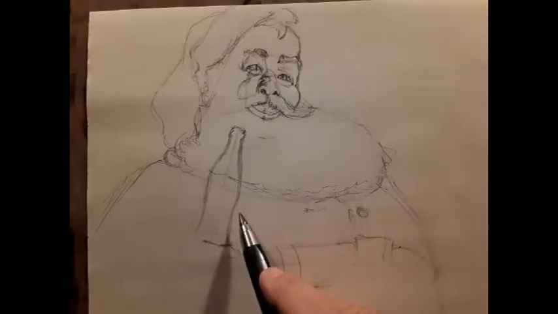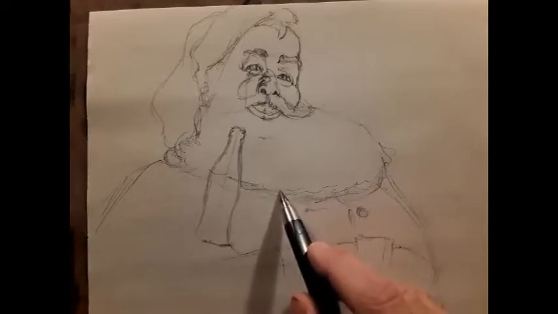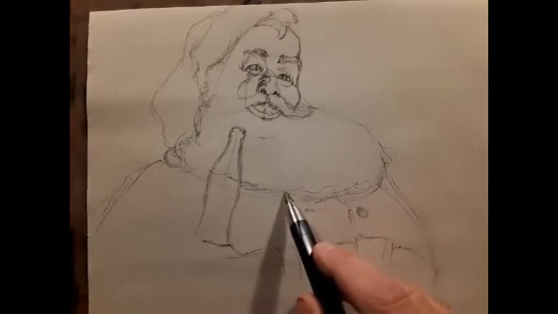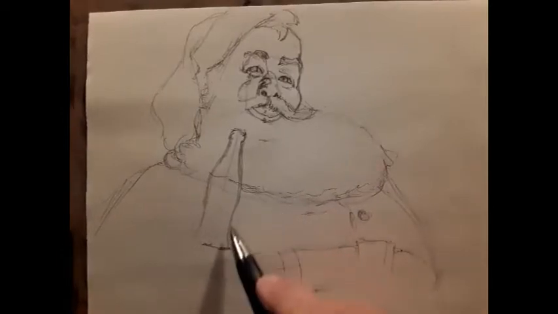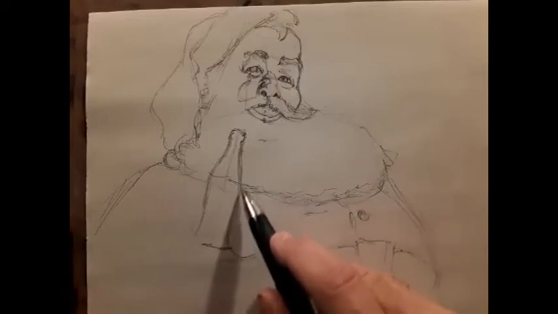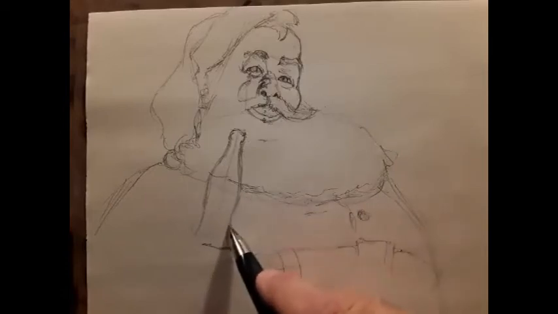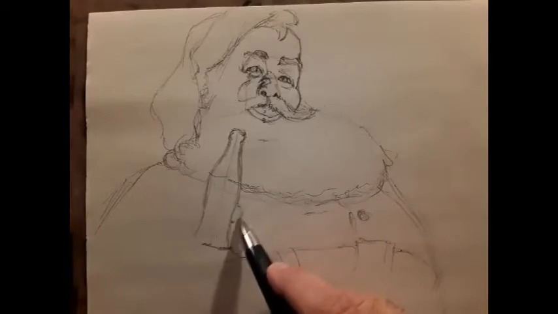His thumb holding the bottle is located between the beard and the bottom of the bottle, about halfway. And it takes up about a third of that distance, the thumb does. So we can figure a third here, a little less than a third, just in my estimation.